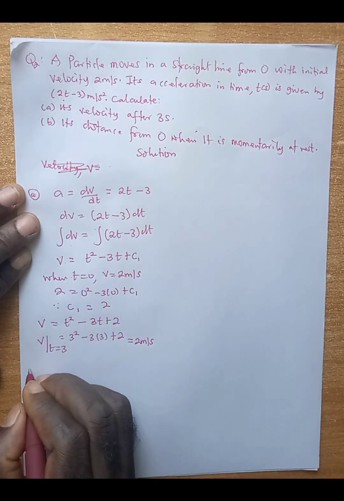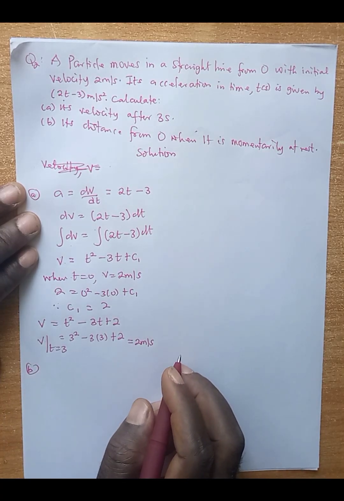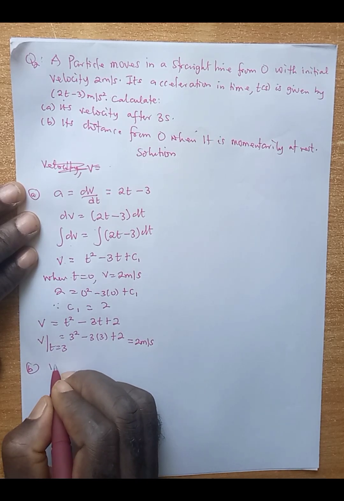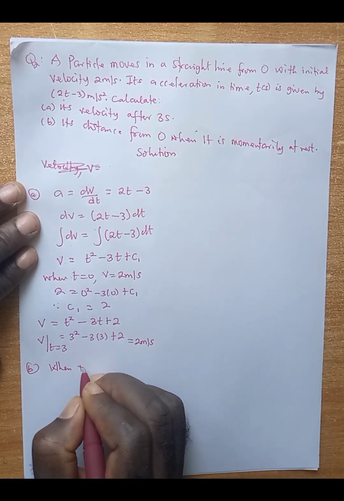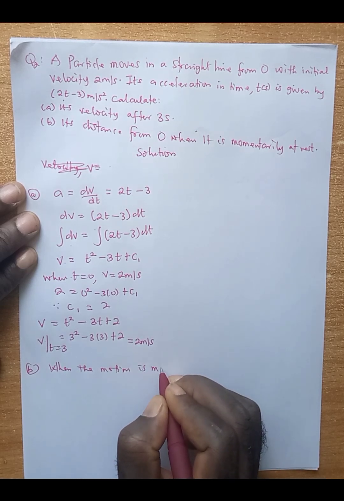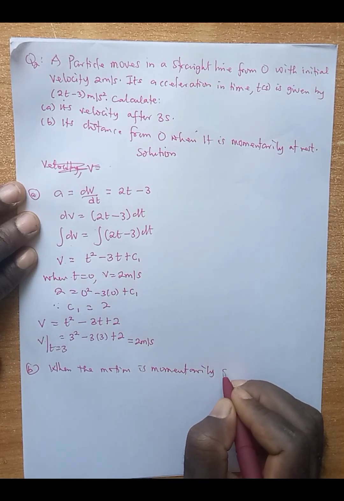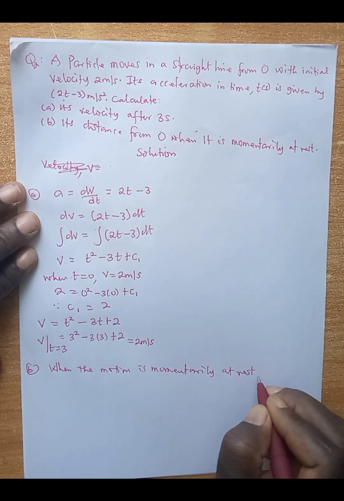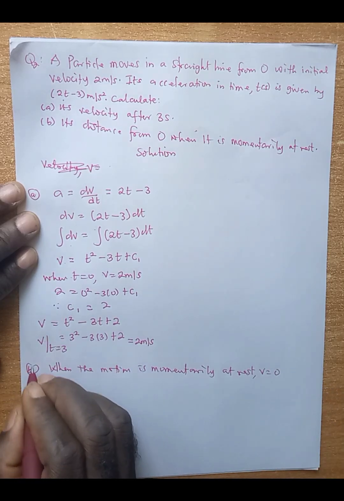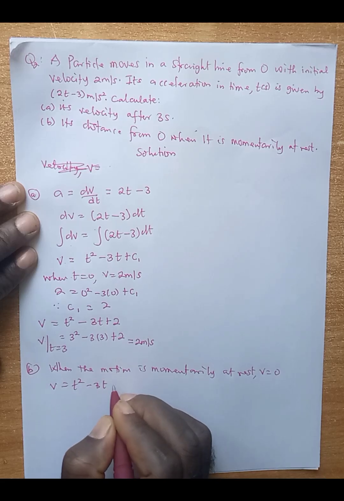Then the second question, the B part of it, we have to calculate its distance from O when it is momentarily at rest. Now, you know that when the motion is momentarily at rest, what happens is the velocity is equal to 0. For that, we carry this velocity function v, which is equal to t squared minus 3t plus 2.